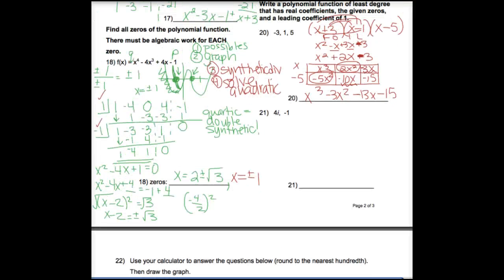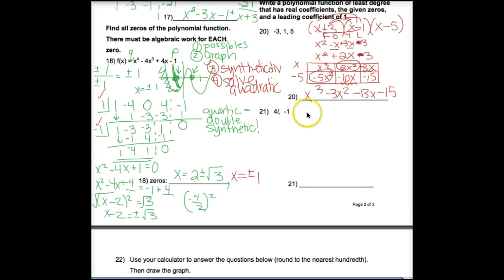All right, 21, same thing. If 4i is a 0, x minus 4i is a factor. If negative 1 is a 0, then x plus 1 is a factor. But this one has an imaginary. Imaginaries always come in pairs, which means, even though it's not stated, that x plus 4i must be a factor also. You will never ever see a single imaginary that doesn't come with its conjugate. So this is the conjugate of this.